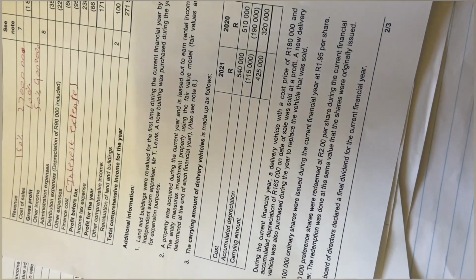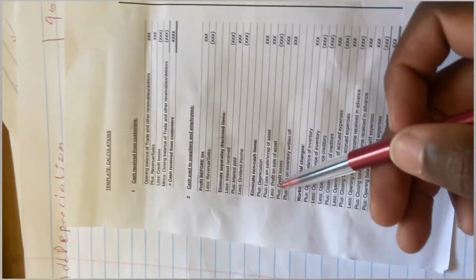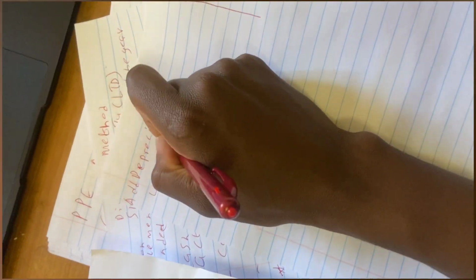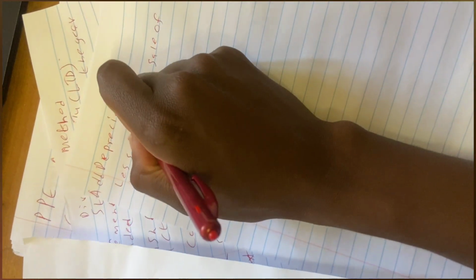They already tell us we have the profit on sale of asset. We have to subtract it. We less the profit on sale of vehicle. It's there on adjustment number 8. There it is, 12,000. We subtract 12,000.